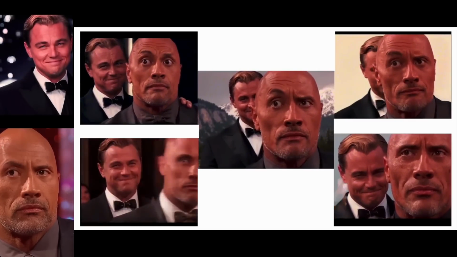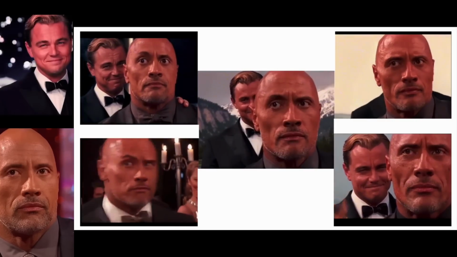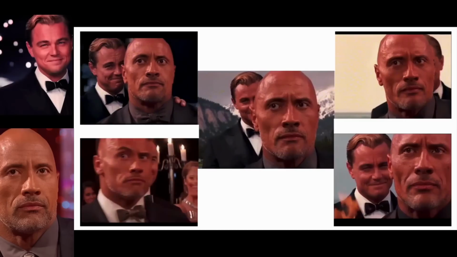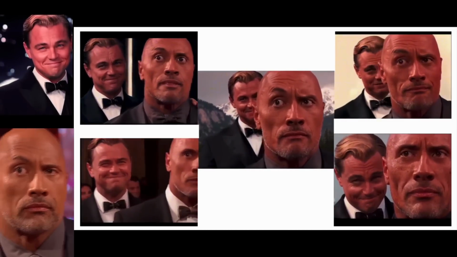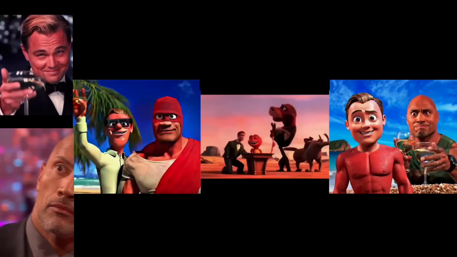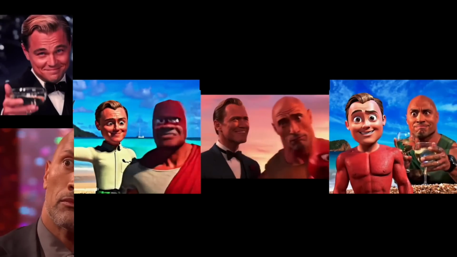Plus, you can add in multiple characters. So if you add in The Rock, notice that it preserves both their motions in the final video. Leonardo is still holding out this glass of wine, and The Rock is raising his eyebrow like the original video. Here's a really fun demo. So again, you can also stylize this. You can change both these characters into Disney Pixar, and this is what you get.